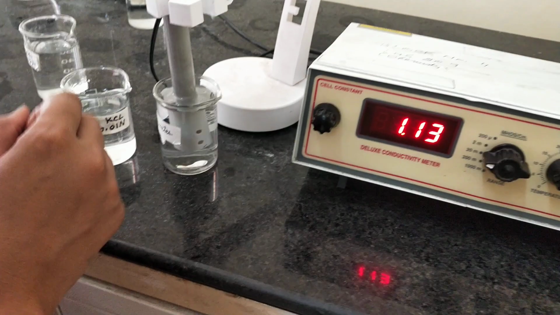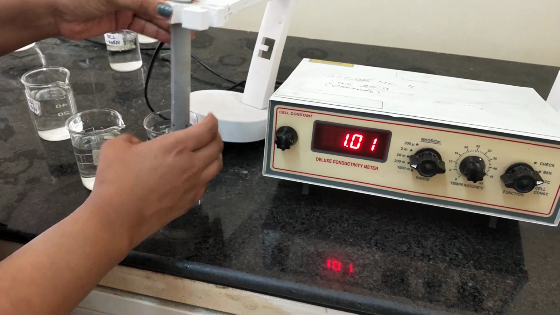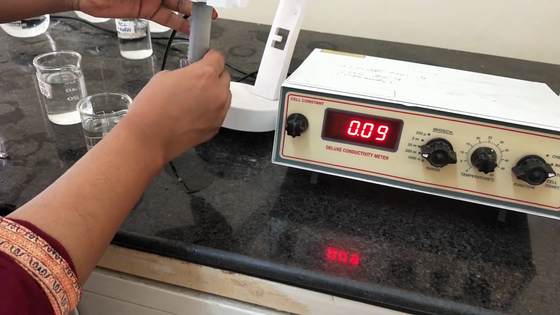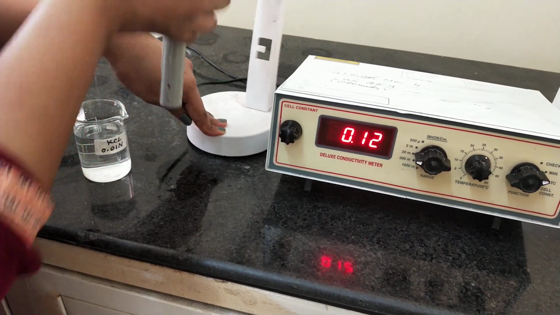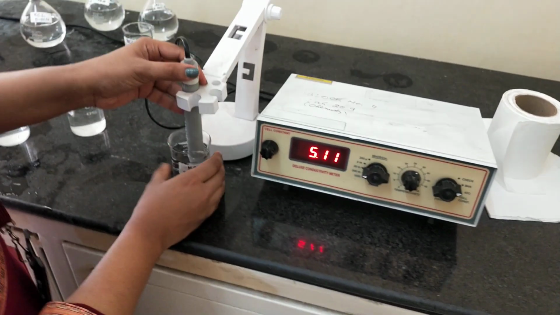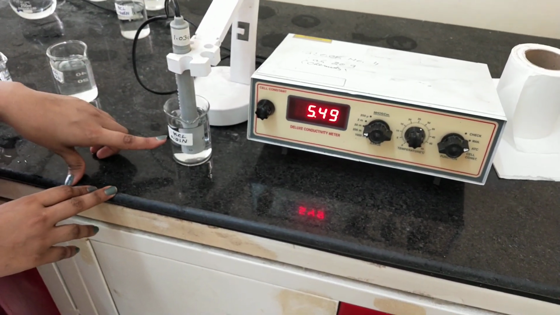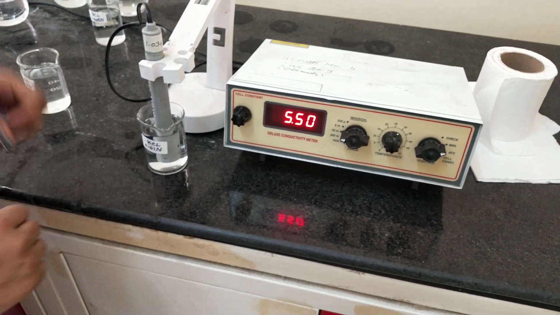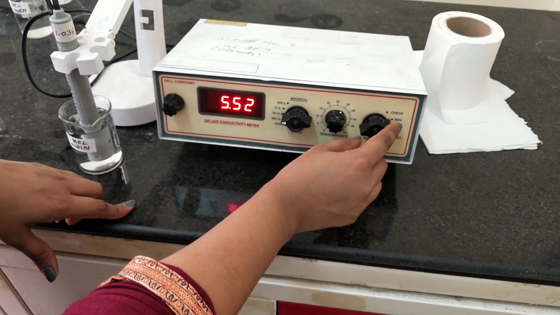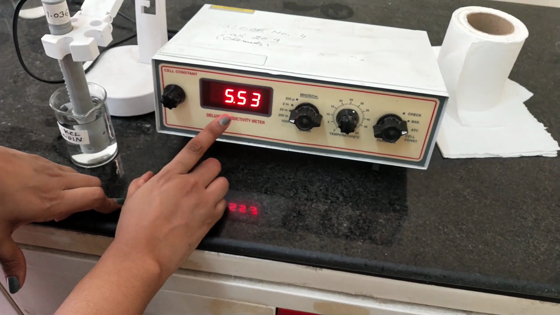So how can you measure the conductance value? For that you have to dip this electrode or conductivity cell in the solution. Okay, dip the electrode in your solution and set this knob at main, which will measure the conductance value, and this conductance value will be displayed over here.